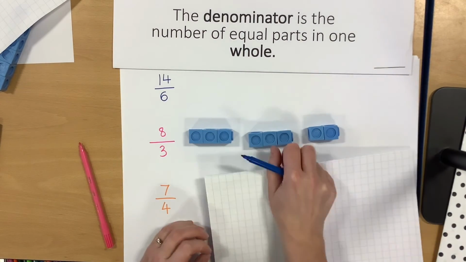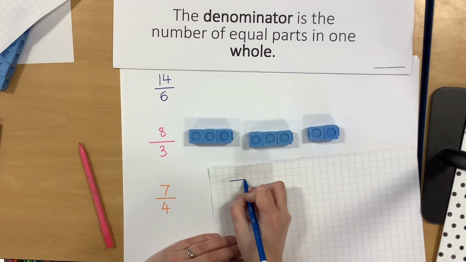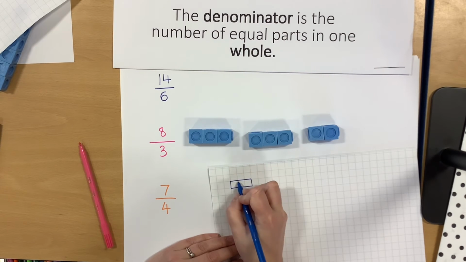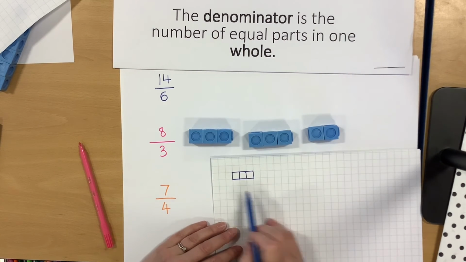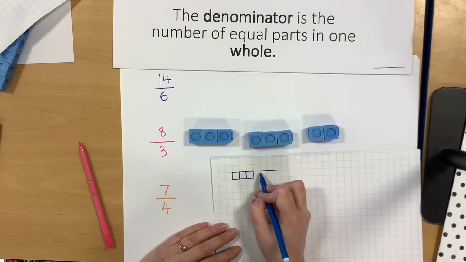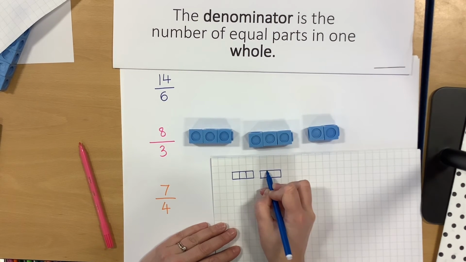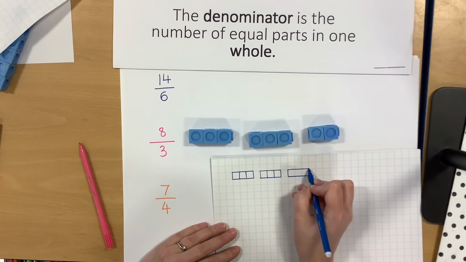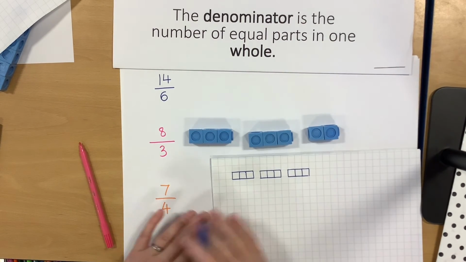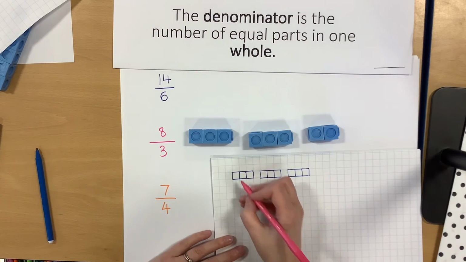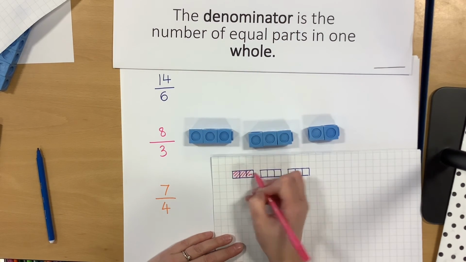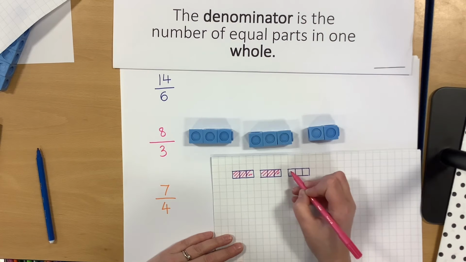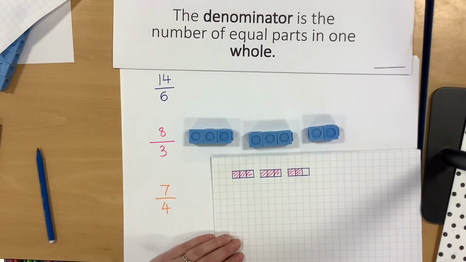If you were going to draw it, you would have 3 equal parts in the shapes. That's 3. I need more, so that's 6. And I'm going to keep going, making 3s. I've got 9 now, so that's too many, so I need to stop. And I'm going to shade in 3, 6, 7, 8. So we've got two representations there of 8/3.